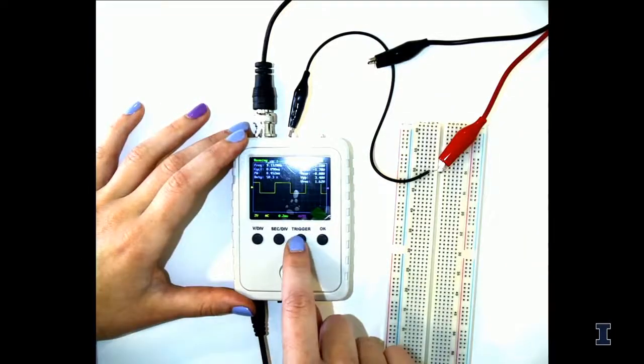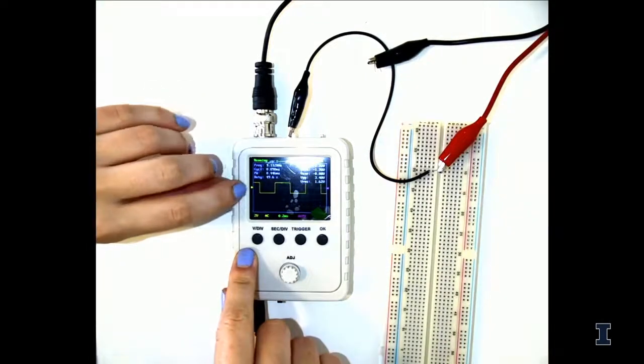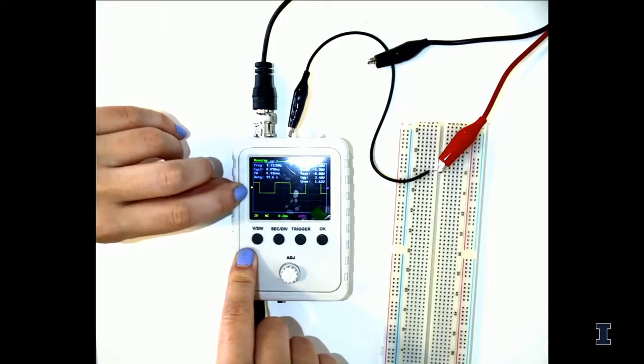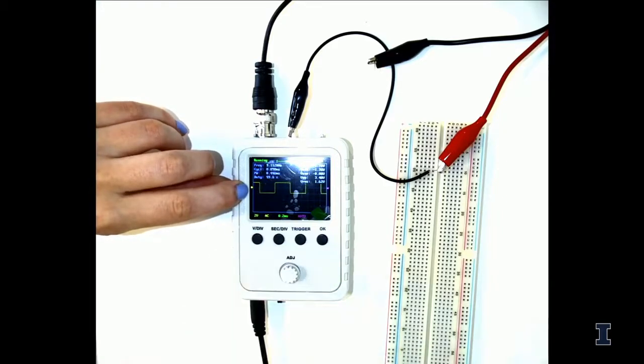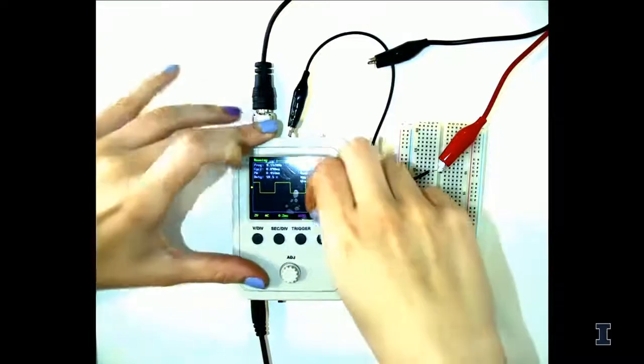So what a trigger does on an oscilloscope is it's a set value of y where the signal will start. From the left, you can see the little tiny arrow right here. That's going to be your trigger. Right now it's just set at the midpoint of the signal. If you click, oops, let me take this off.